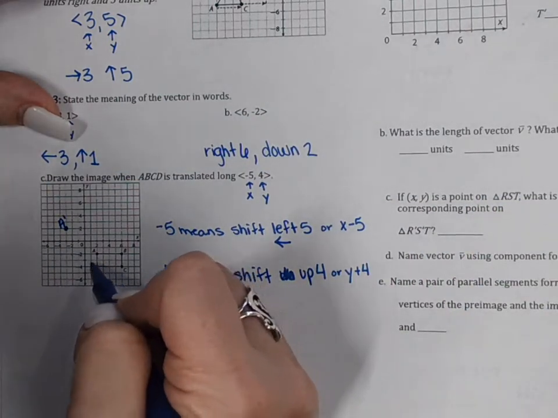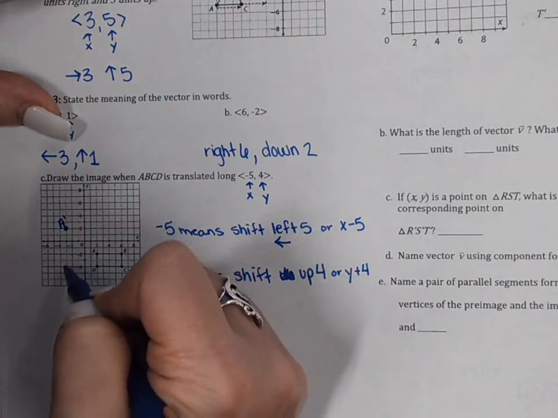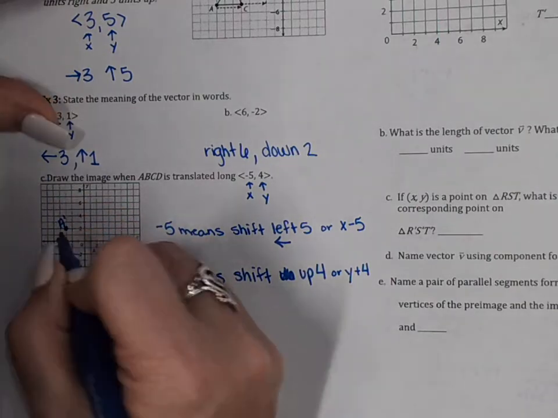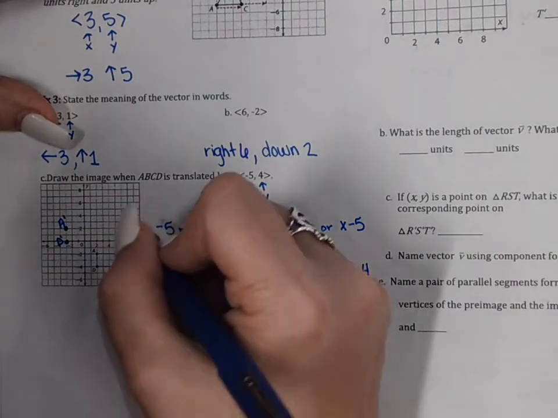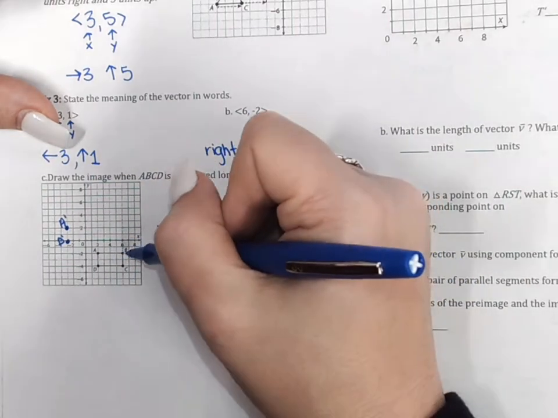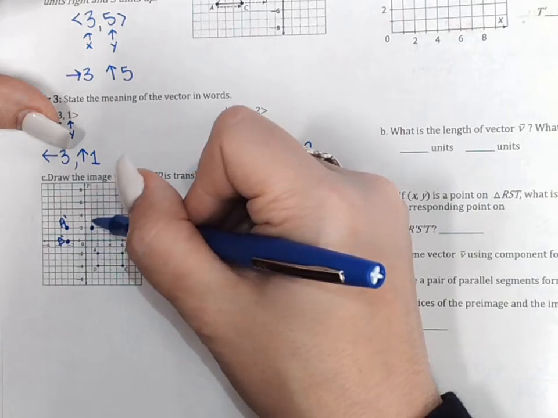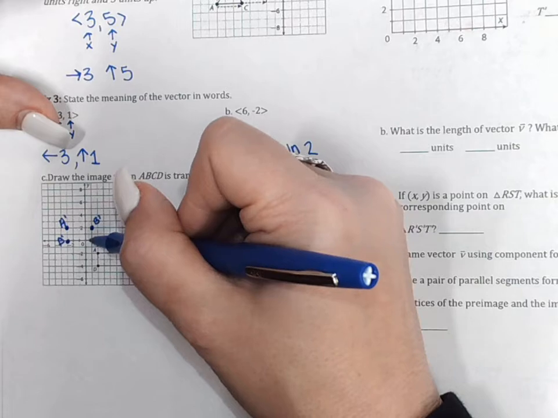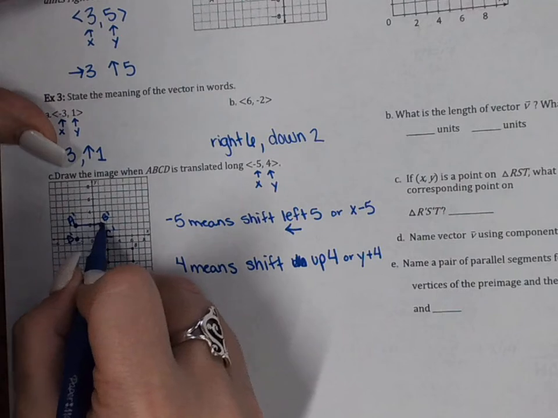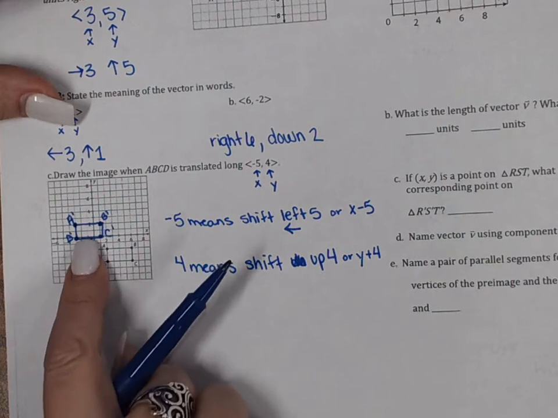So we're going to do the same thing for all of these points. So D is going to go left 5, 1, 2, 3, 4, 5, and then up 4. 1, 2, 3, 4. And I would suggest that you go ahead and label these as you go so that you don't connect them in the wrong order once you're all done. So for B, 1, 2, 3, 4, 5, 1, 2, 3, 4. And then C is going to be the same thing. We're going to go over 5 and up 4. So you want to connect them back in that correct order. And that is your image after your shift.